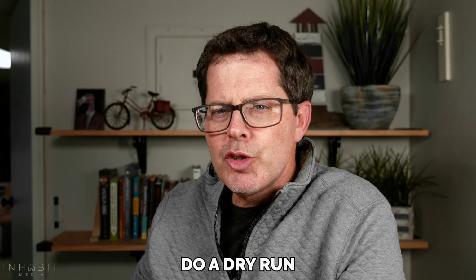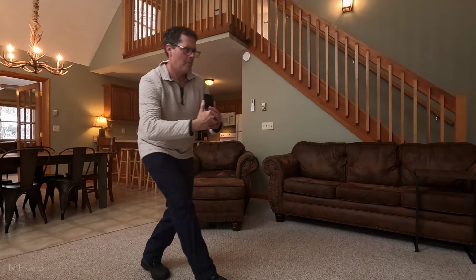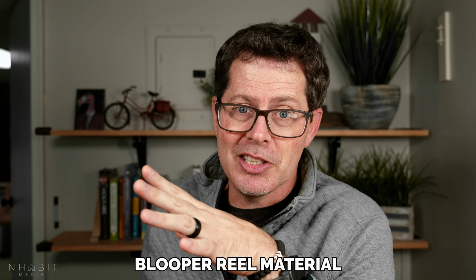Step three, do a dry run. Walk through the property as if you're recording. Plan your path, avoid the double back. Start at an entrance and pick a direction. Either go all the way left around the house, or pick right and just go right until you have to go up or down stairs. Watch out for the stairs and potential trip hazards. We don't want any blooper reel material.